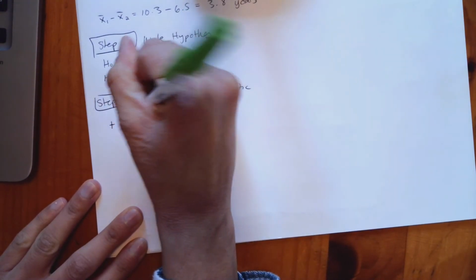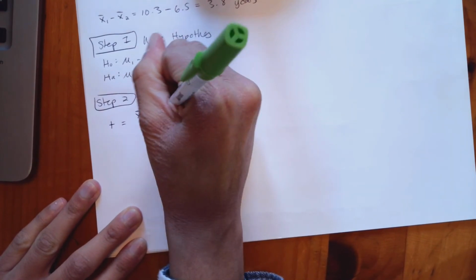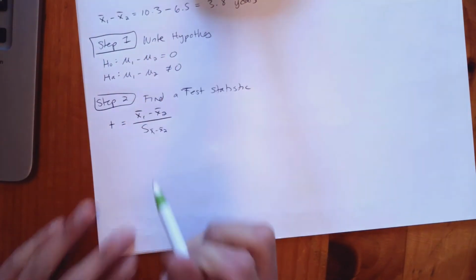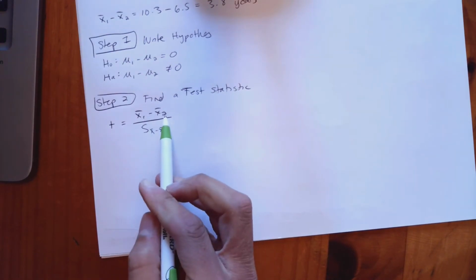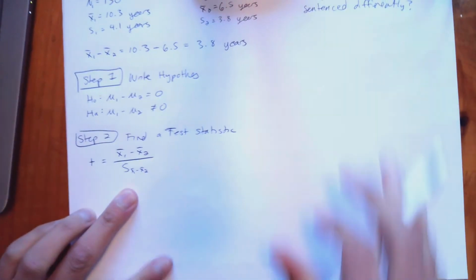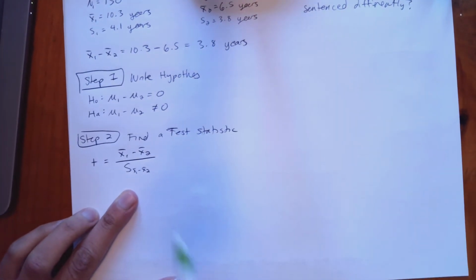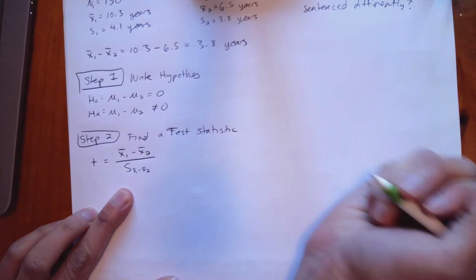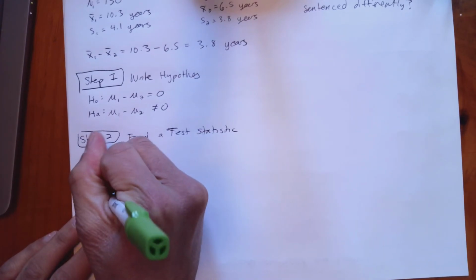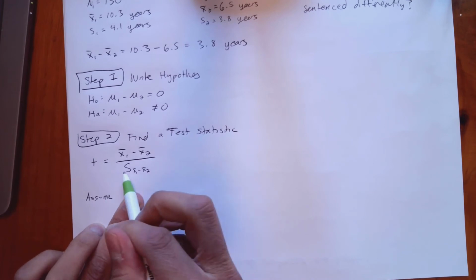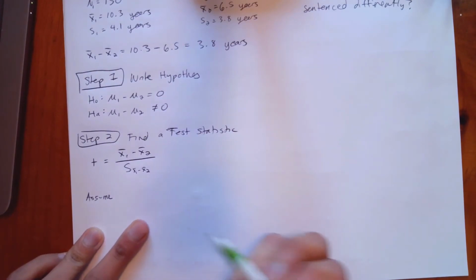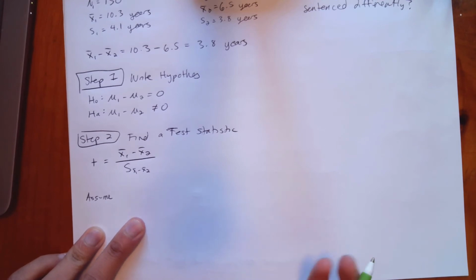The equation for calculating a t-statistic for a difference in sample means is going to look like this, where we have our first sample mean, our second sample mean, and then the standard error for the sampling distribution. As I said before, I'm not going to ask you guys to calculate this, I'm just going to tell you what it is. So here we're going to say that you can assume the standard error value, so s sub x bar 1 minus x bar 2, is equal to 0.486.